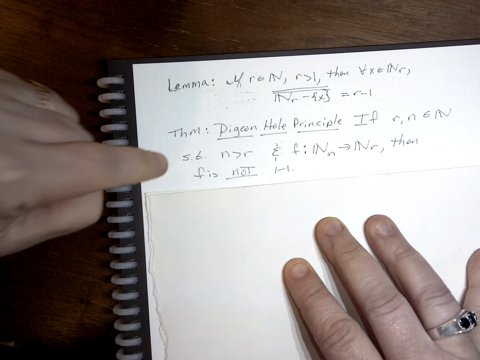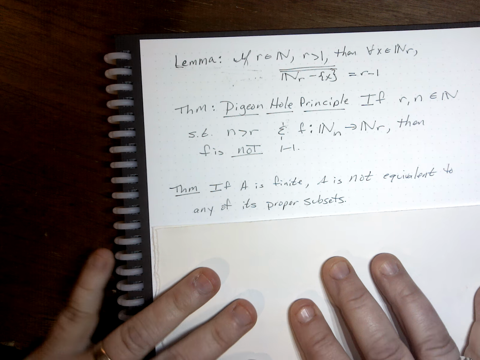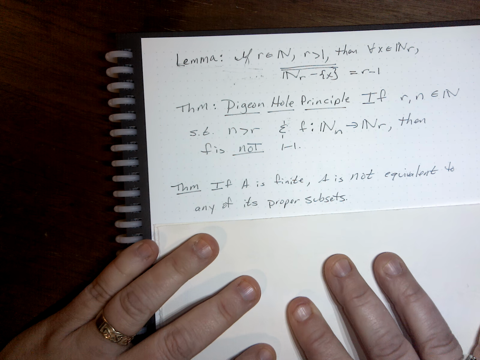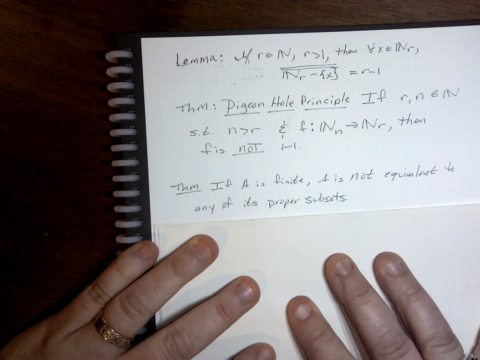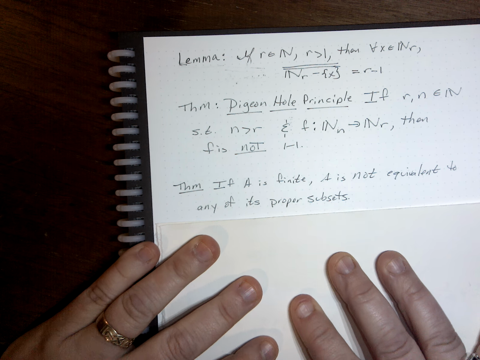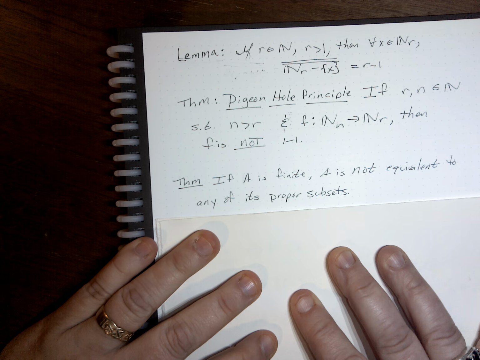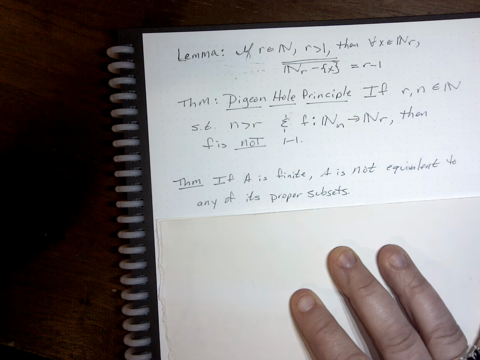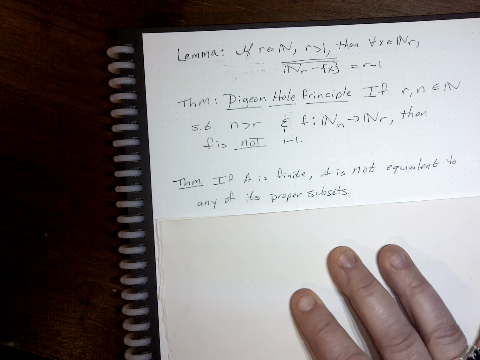We can use this to show that if A is finite, then A is not equivalent to any of its proper subsets. Think about it. If you've got a set of size 5 and you want to come up with a 1-to-1 onto mapping to a set of size 4, it's not going to happen.